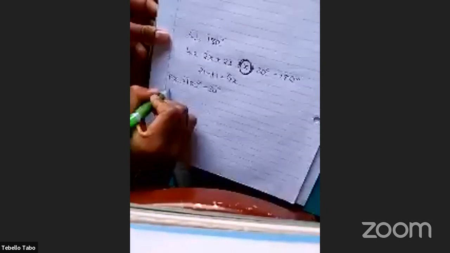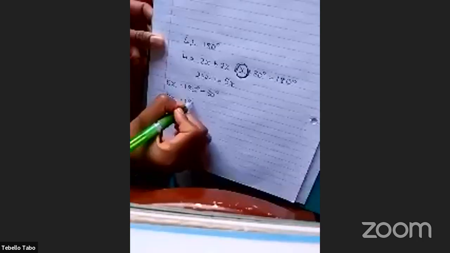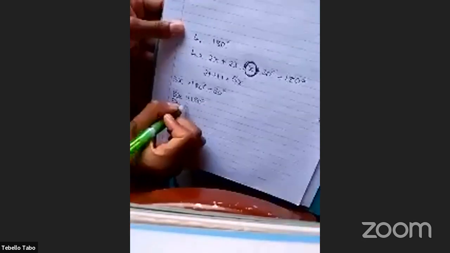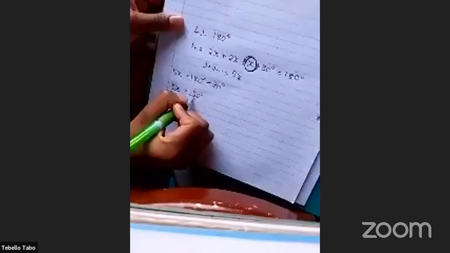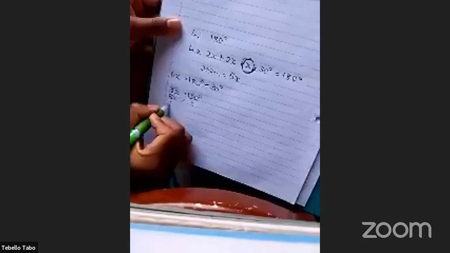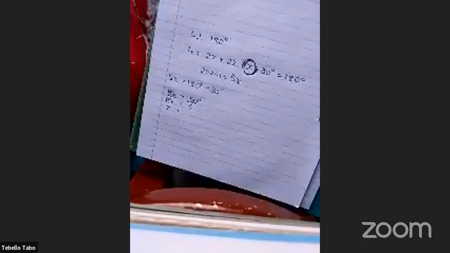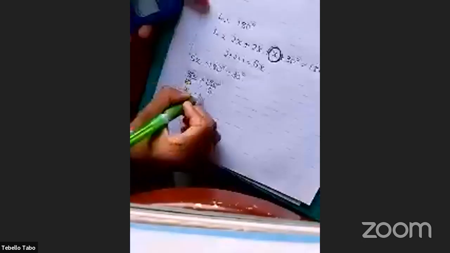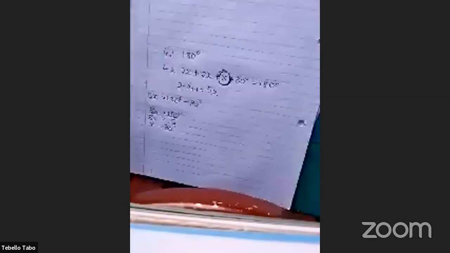So here's our 5x equals 150 degrees. Divide by 5. Our x will be 30 degrees. So our answer for 4.2 will be 30 degrees.